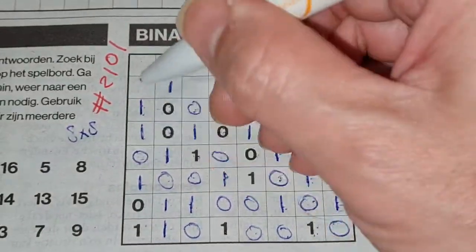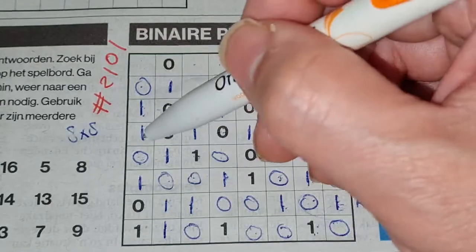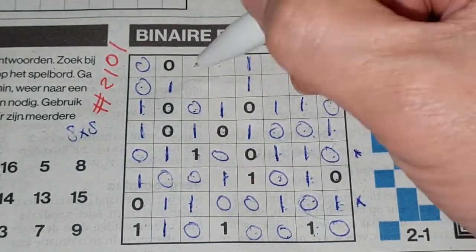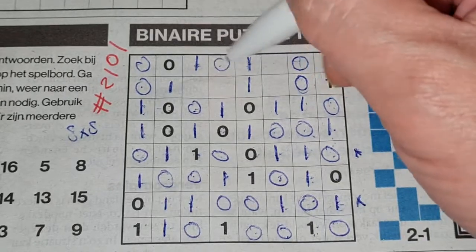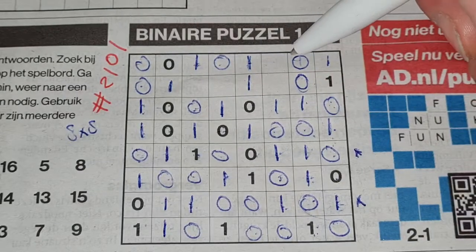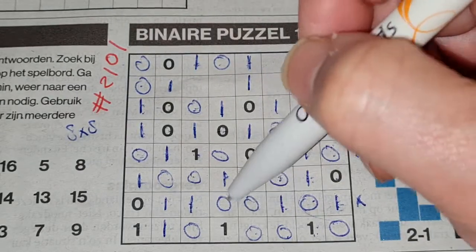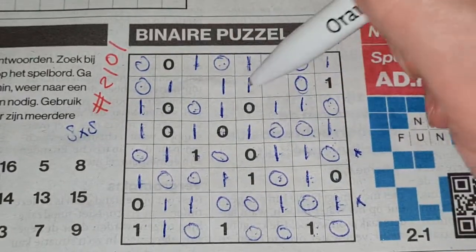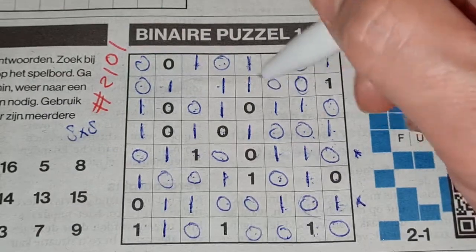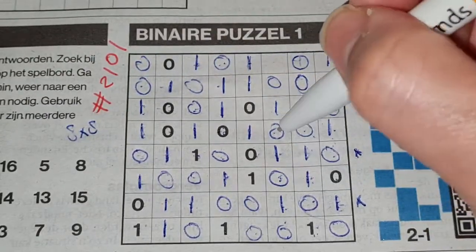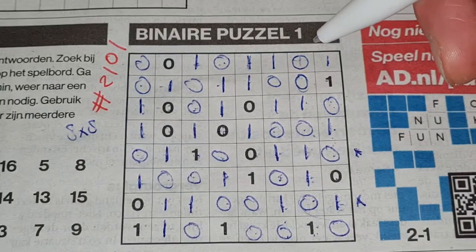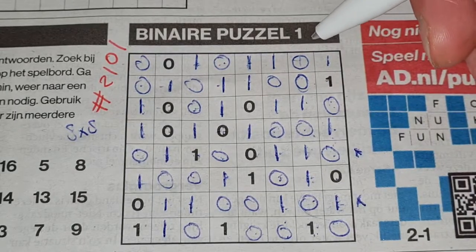A double 1 here, no, there, no. 4 1's, so the rest are O's. A double O, here 1, there 1. Between 2 1's comes an O. We have here 4 O's, so the rest are 1's. We have here 4 1's, so the rest are O's. 4 O's, so the rest are 1's. Finished in 4 minutes. Alright, great binary.